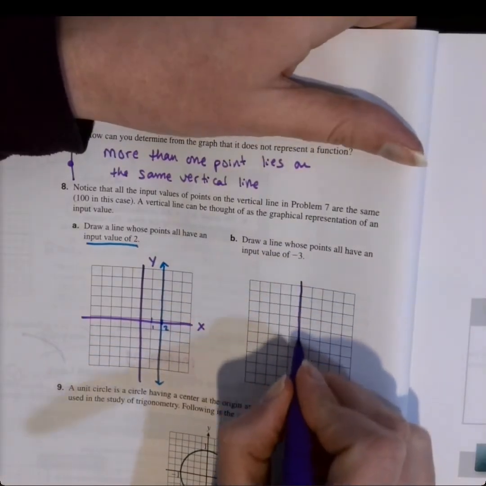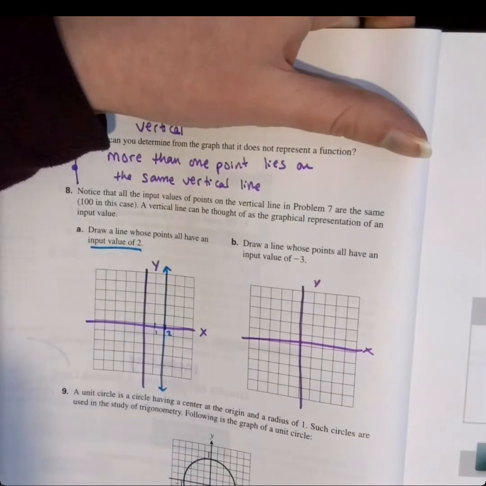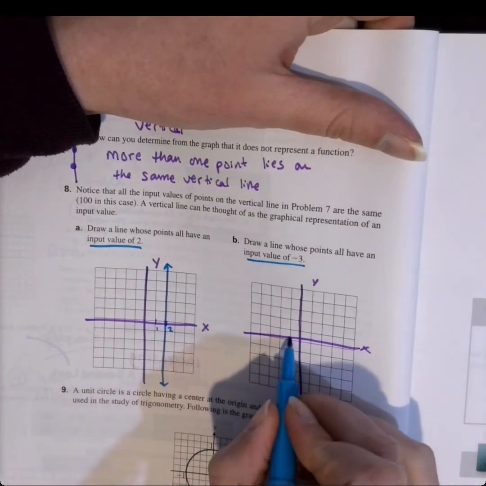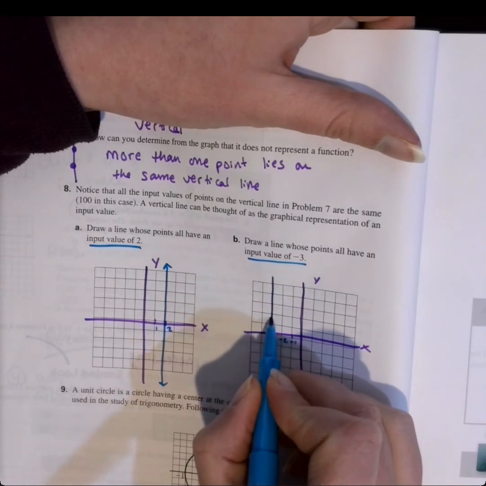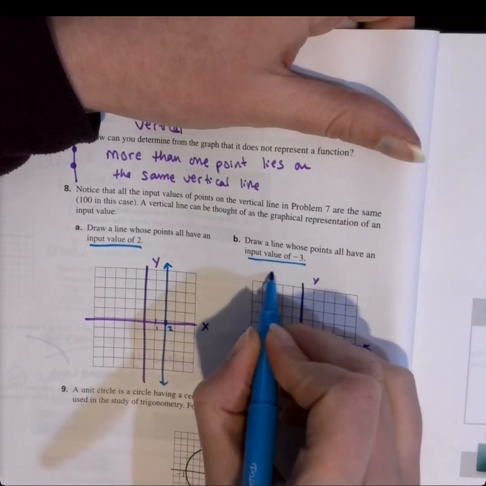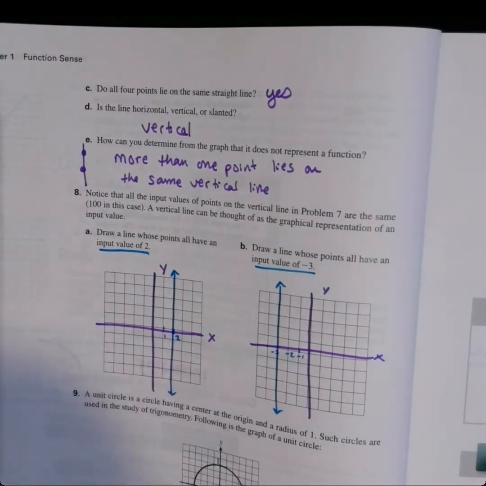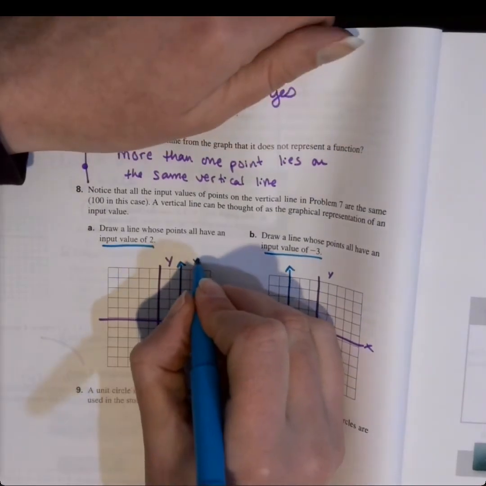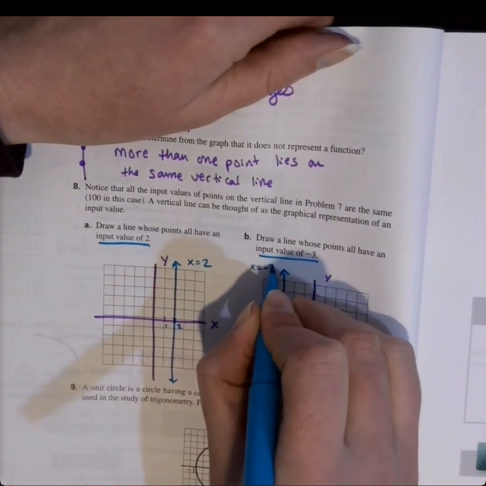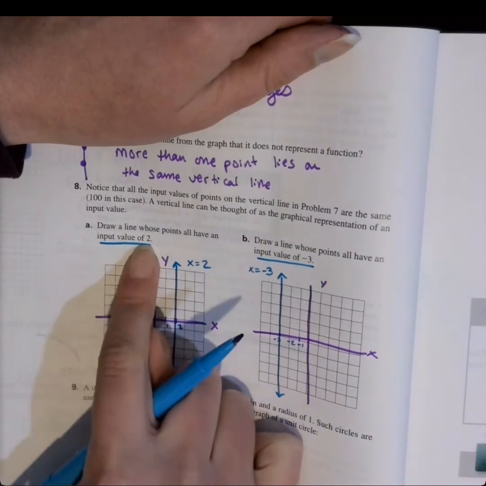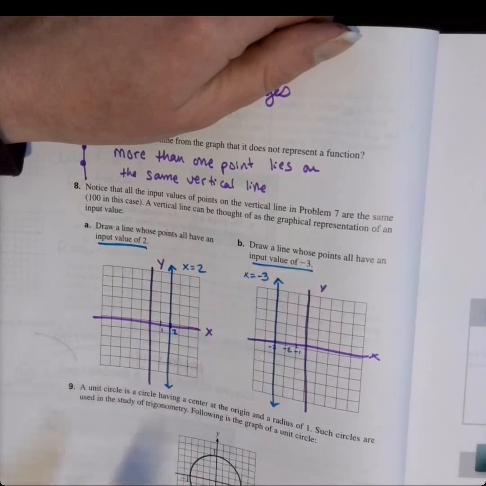Let me draw in x and y axes. Draw a line where the input value is -3. So -1, -2, -3. These all have an input value of -3. Just for fun, the equation of this vertical line would be x equals 2, and the equation of this vertical line would be x equals -3. Remember, the input is x, so if the input's going to be 2, it's x equals 2, and if the input is -3, it's x equals -3.